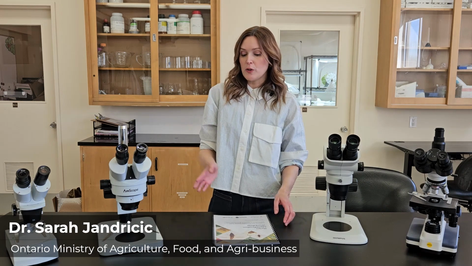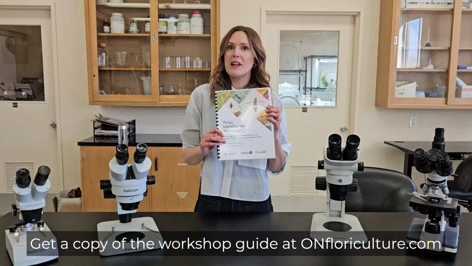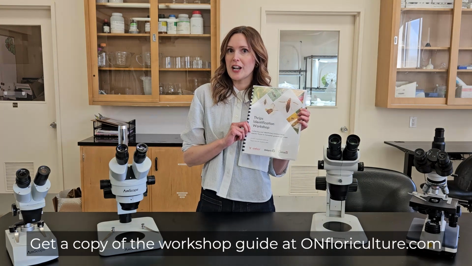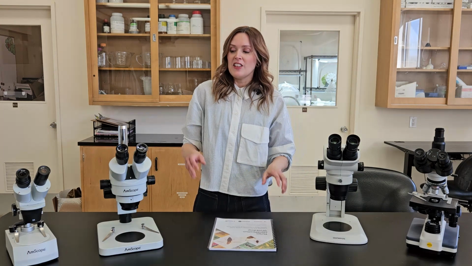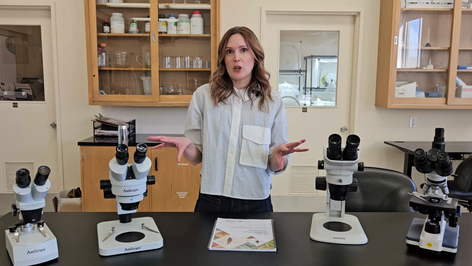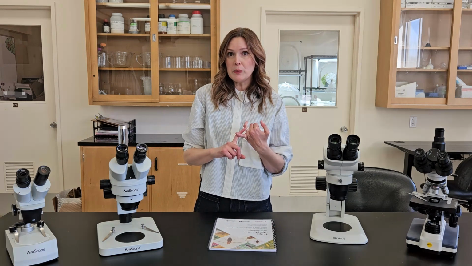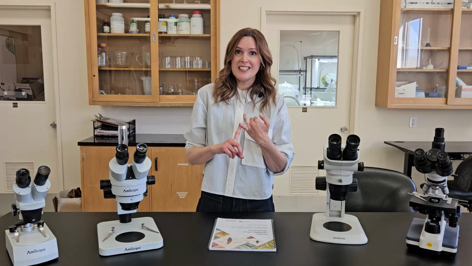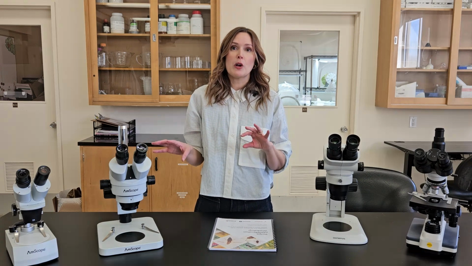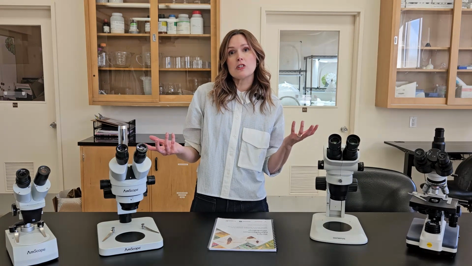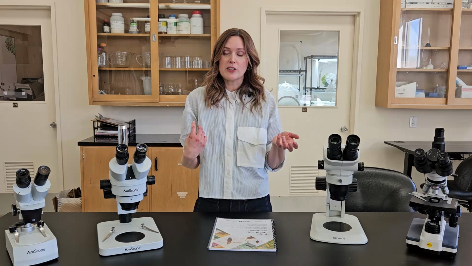And today we're going to walk you through our microscope buying guide that we made as part of our Thrips identification workshop. The idea of this is to help you pick a microscope that you can use not only to ID thrips, which can be pretty difficult to ID, but also for things like quality assurance of natural enemies or looking at other pests under the microscope.